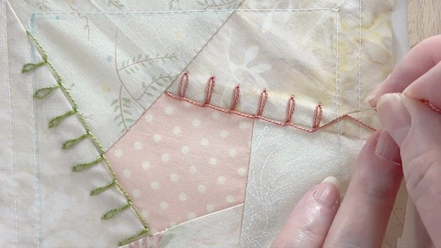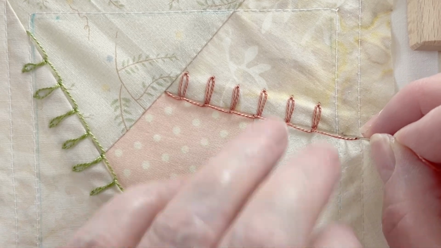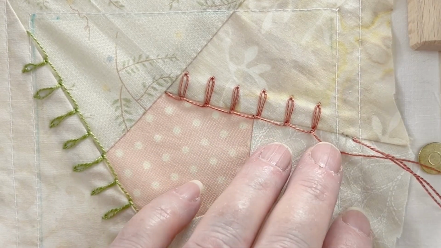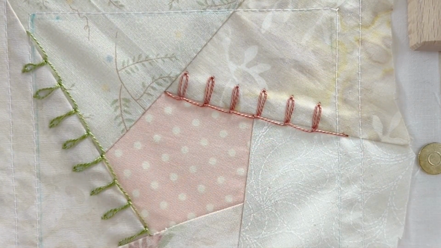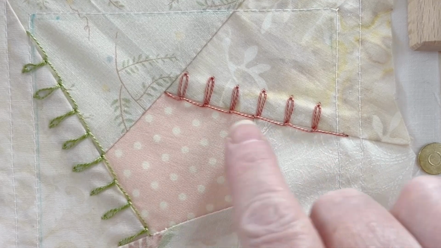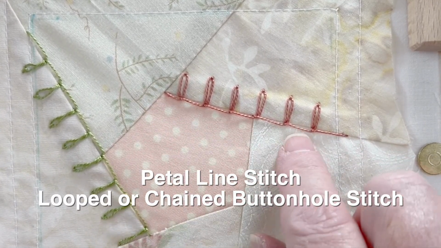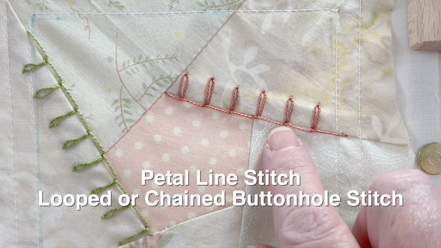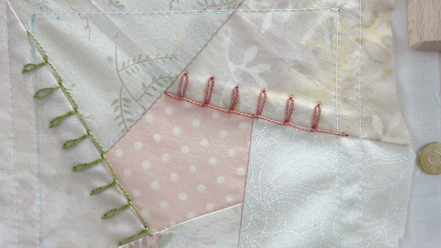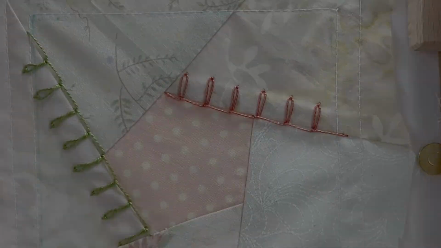My next mark is out in the seam allowance, so I'm just going to go stitch out into that seam allowance, give myself a little extra room, and that is our petal loop stitch. Looped blanket or chained blanket. Let me turn it over and knot it, and we'll go on to the next one.